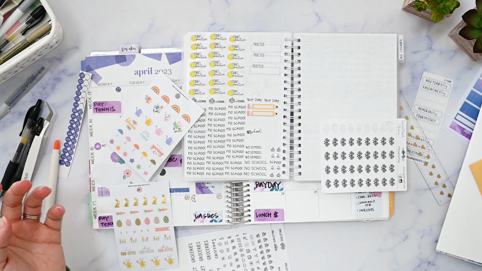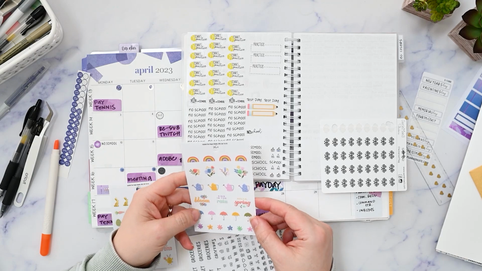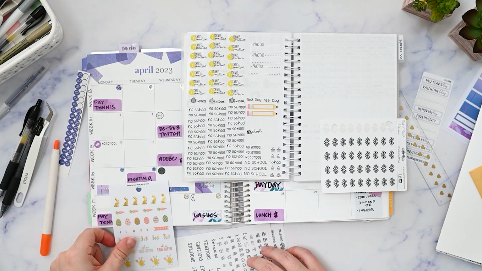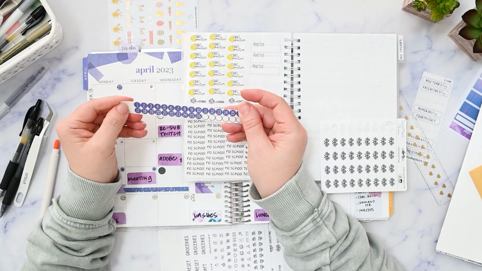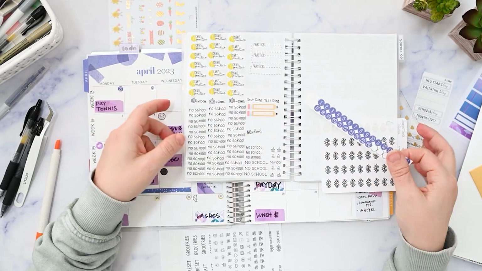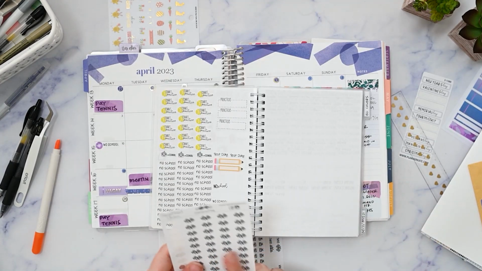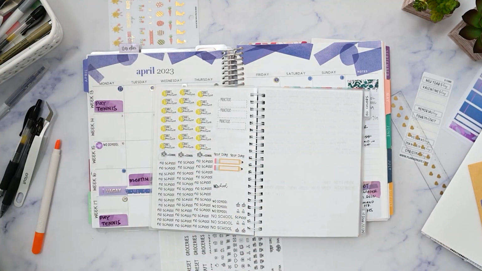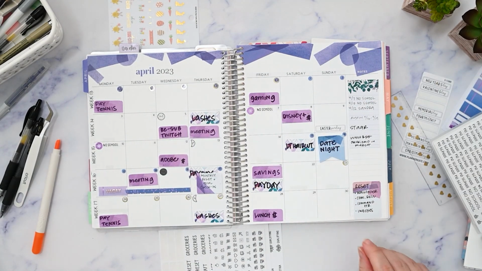So those are there. These are going somewhere else. I don't think I will use those. This I'm gonna use in a second. These are for nothing, I don't need these. And I don't need these, so these need to go in the monthly thing. All right, now we're getting a little more organized.